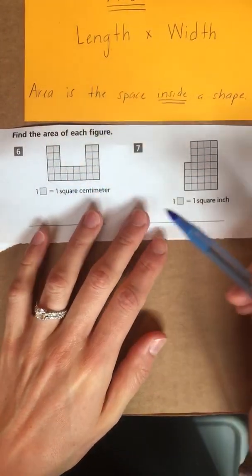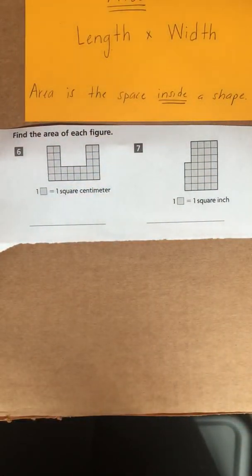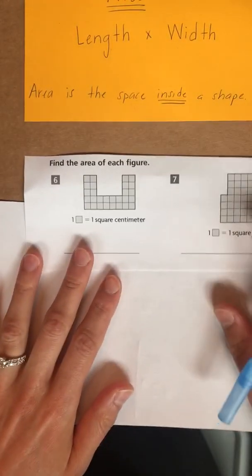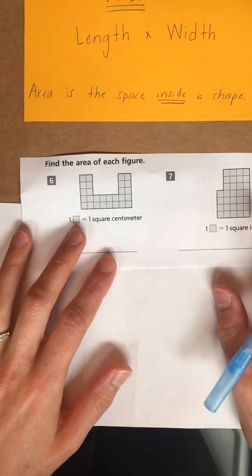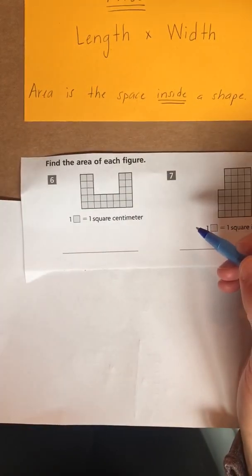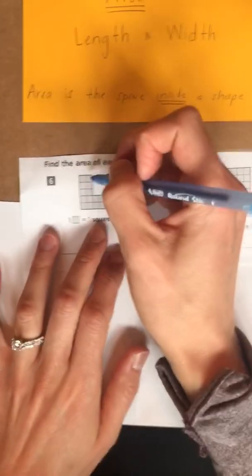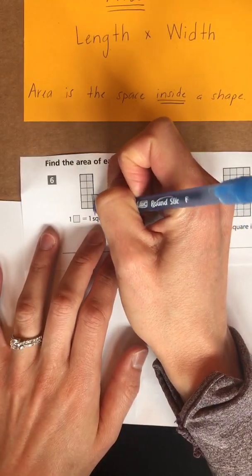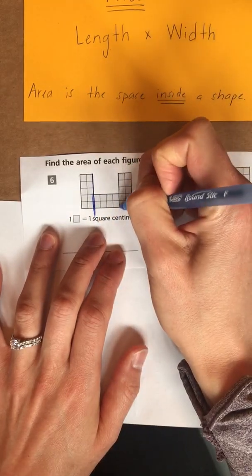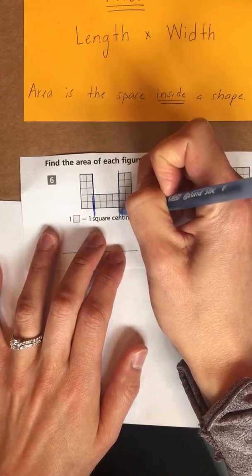I want to take a look at number 6 with you because it's a little bit different than anything we've seen. Okay, so let's break up 6 into parts. Okay, so I'm noticing actually that I have, whoops, that's kind of messy, that I have 3 rectangles. I have 3 parts.